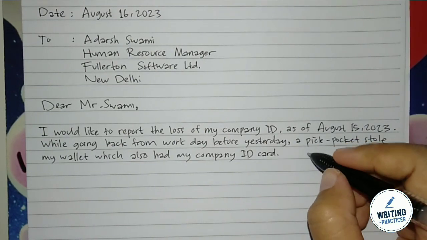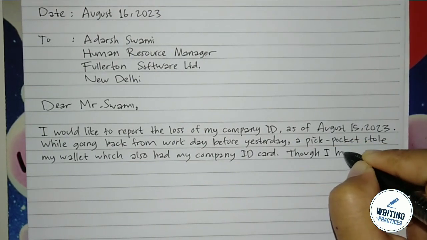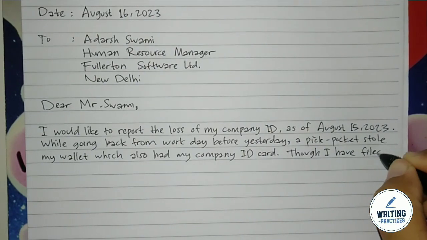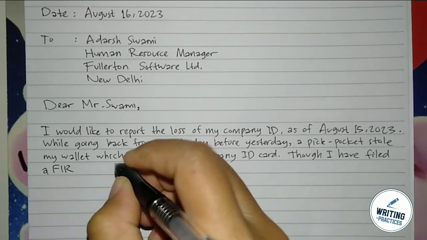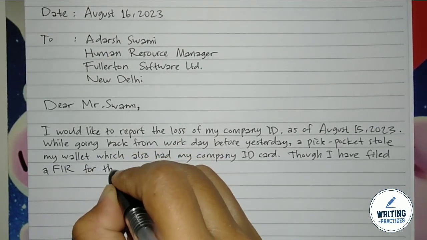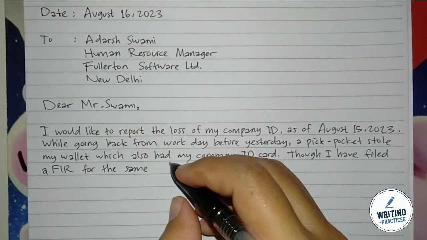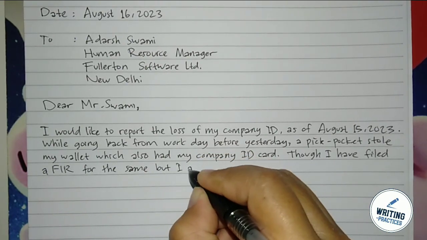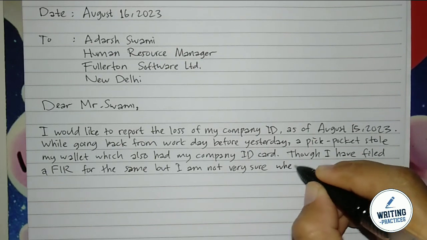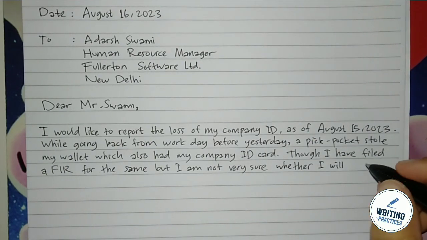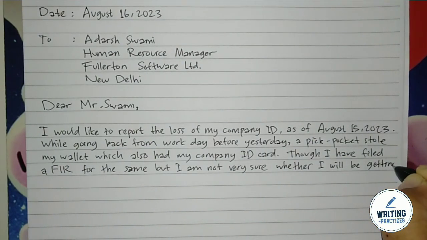After explaining the issue, you can then explain what effort you did to overcome or find a solution about it. In this example, the writer has reported it to the police. However, the writer is not sure that the wallet would come back. Therefore, the writer writes this letter.